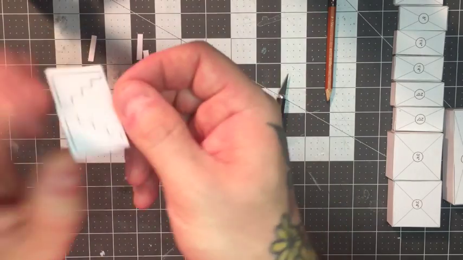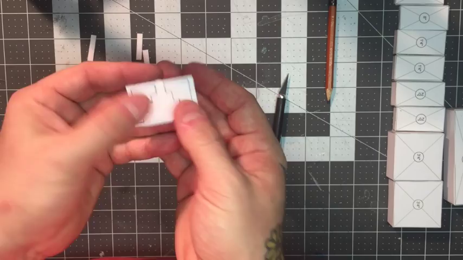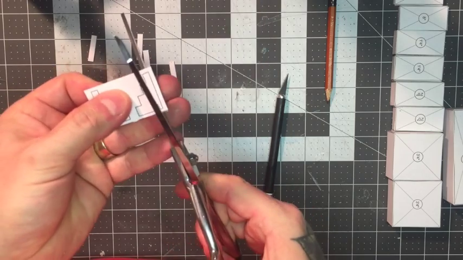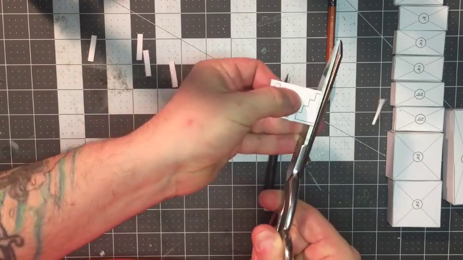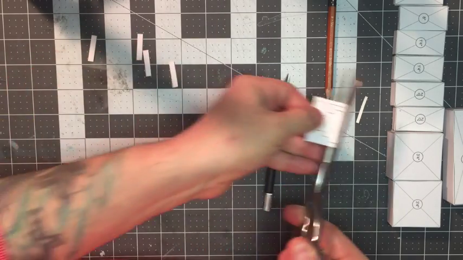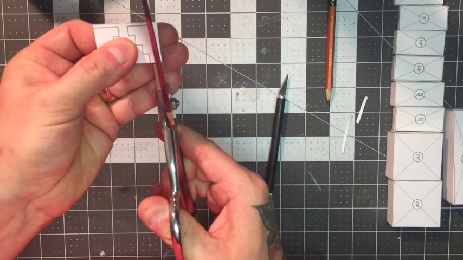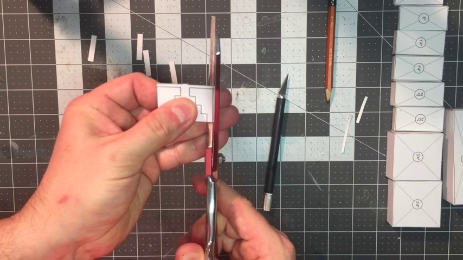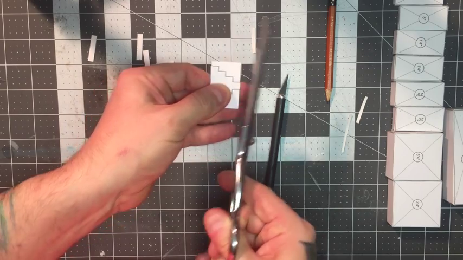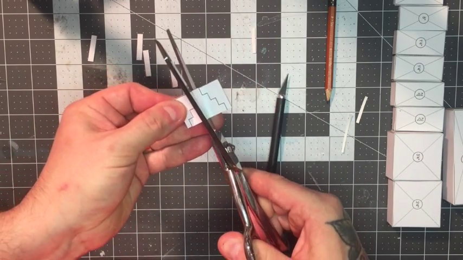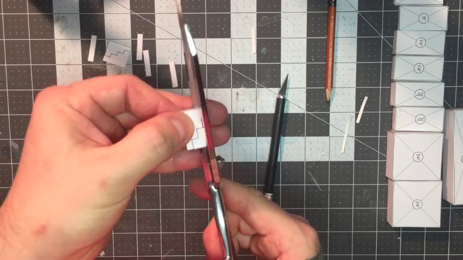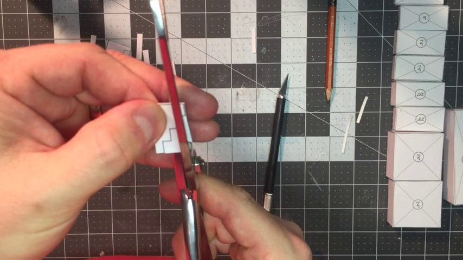Those are the pieces that we saved earlier, right? Just because I feel like switching up, I'm going to use the scissor for this. You don't have to. Feel free to use the X-Acto knife, no problem. If you do decide to use the scissor, make sure that you're being accurate with your cuts.